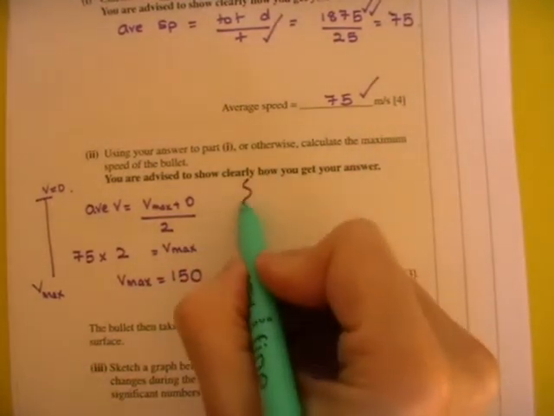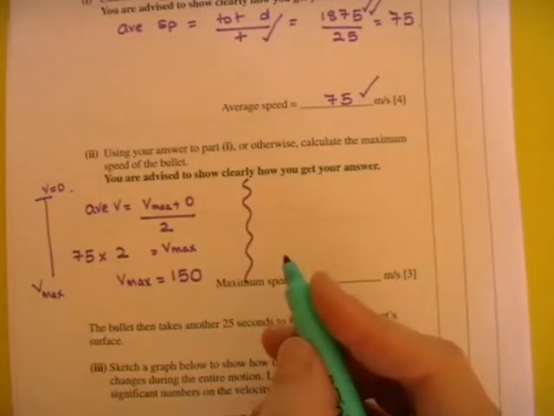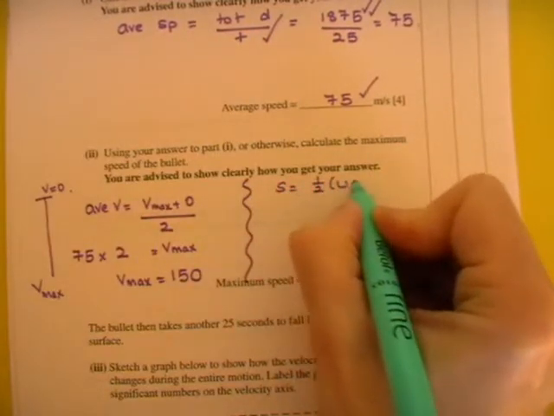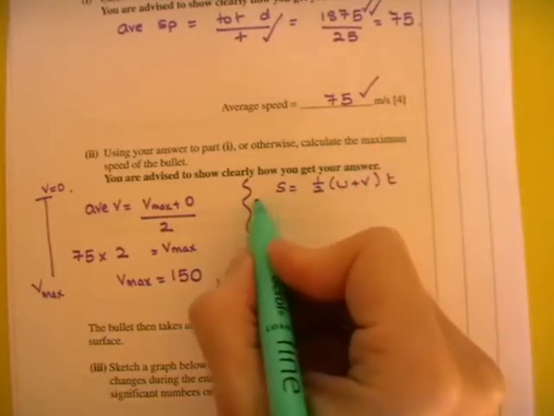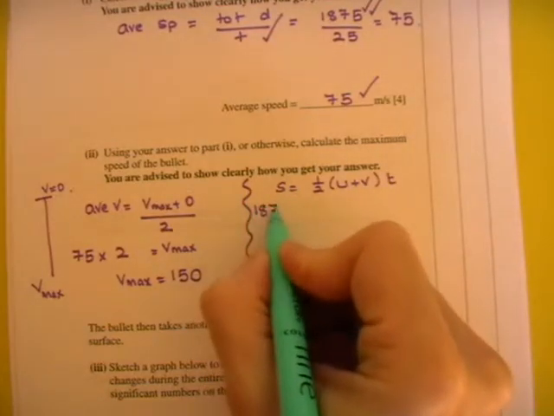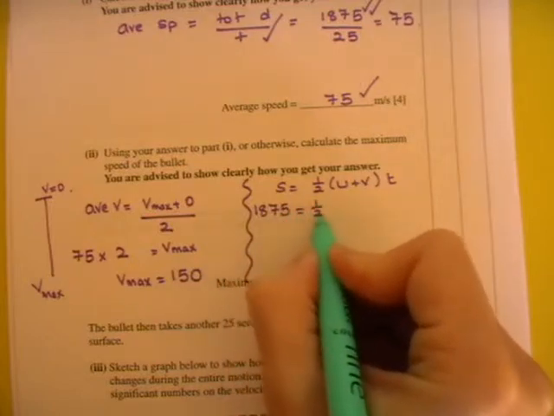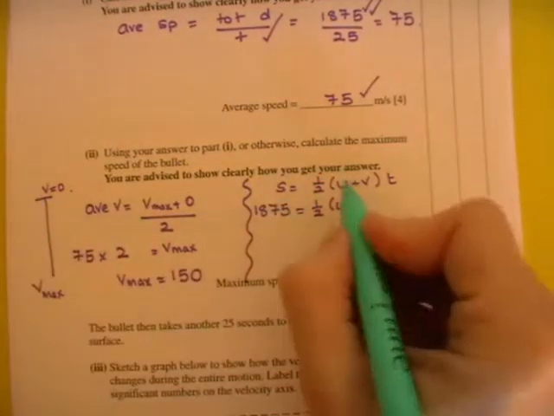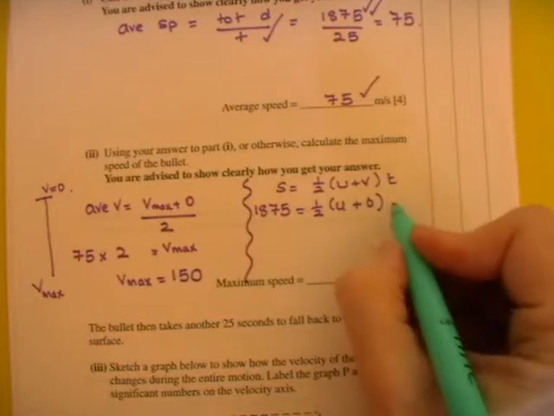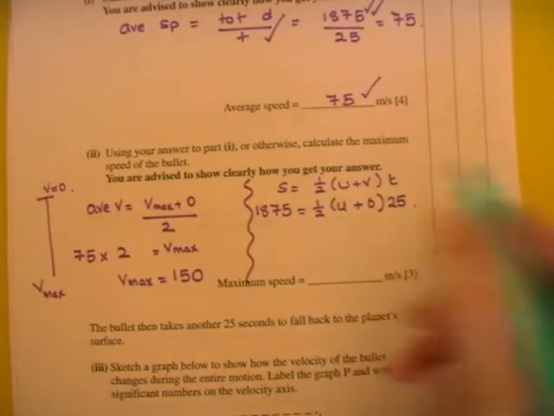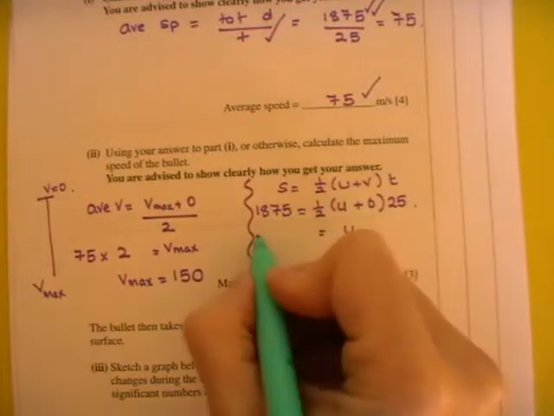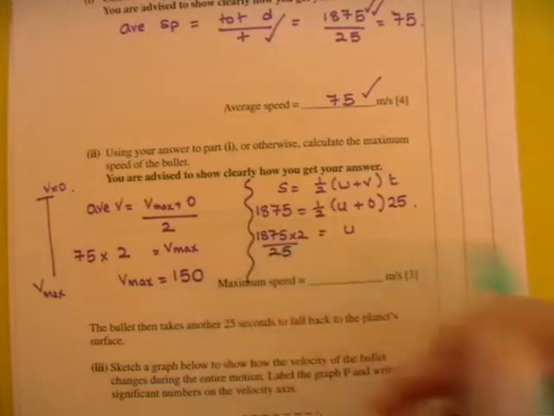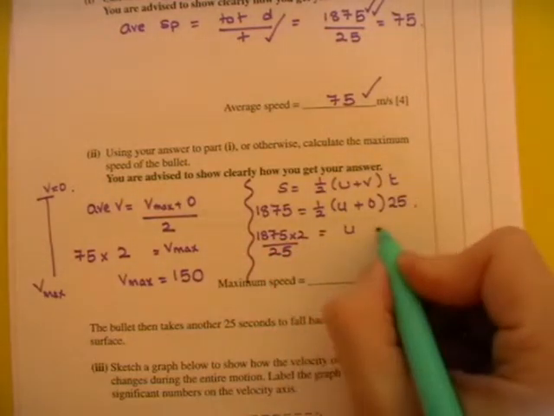I'm going to do this the second way using equations of motion. If we use the equation S is equal to half U plus V times T, we know that the bullet travels a distance of 1875 metres. We don't know the initial velocity, and that's what we're looking for. We do know that the final velocity is 0, and we know that the time is 25 seconds. And so U is going to be equal to 1875 times 2 divided by 25. And it also comes out to be 150.